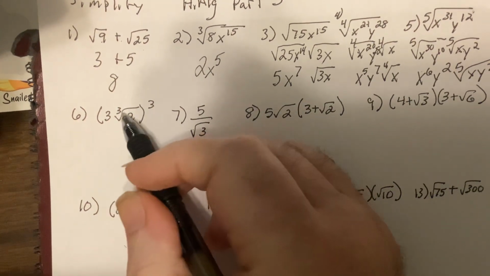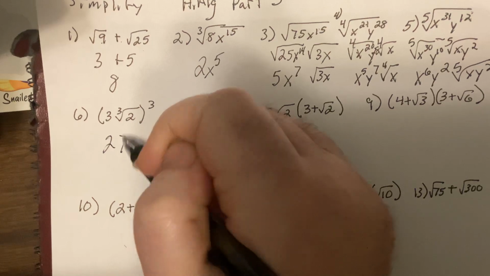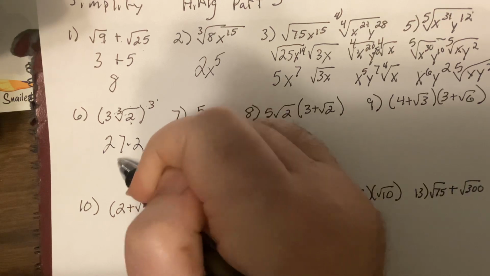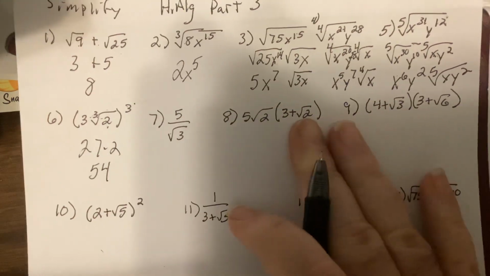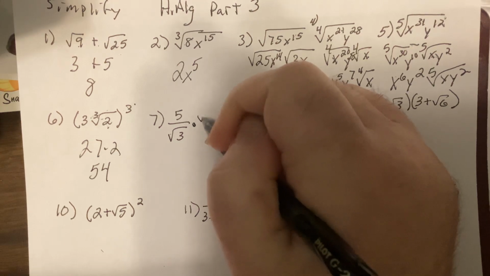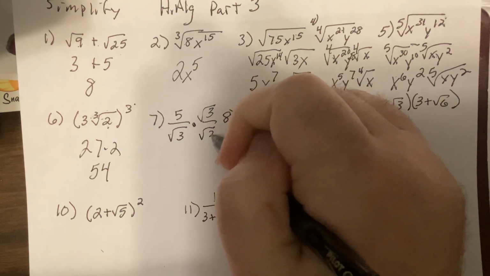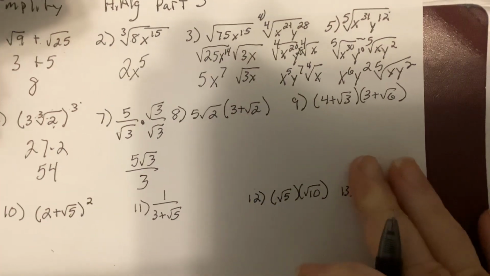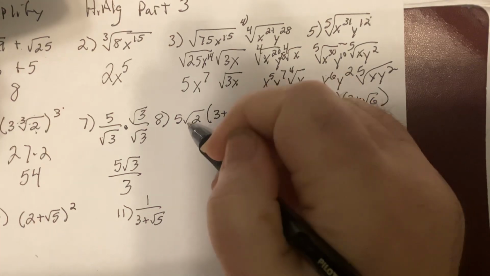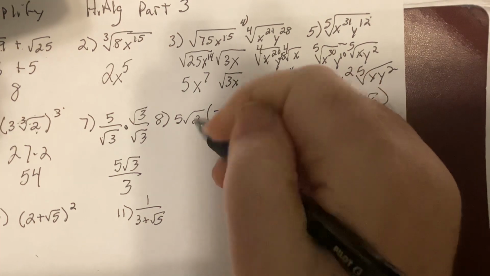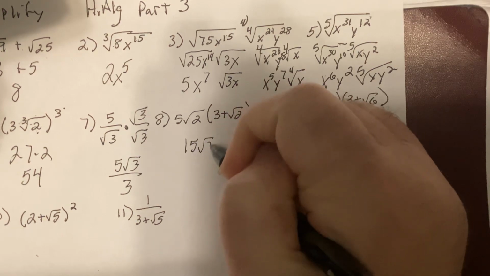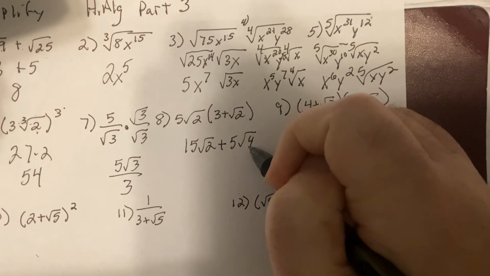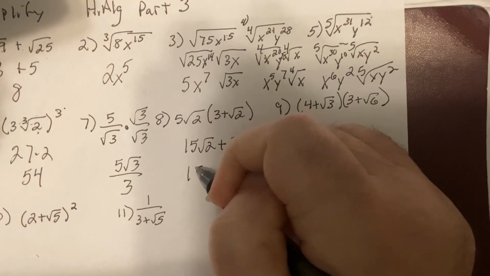Okay, so you cube both terms. 3 cubed is 27. Cube root and cube cancel out, the reverse operation, so you just get q. This one, you multiply the top and the bottom by the square root of 3. So you get a perfect square on the bottom, so it'd be 5 square root of 3 over 3. And then this one, you distribute to both terms. So it'd be 15 square root of 2 plus 5 square root of 4. But the square root of 4 is 2. 2 times 5 is 10.